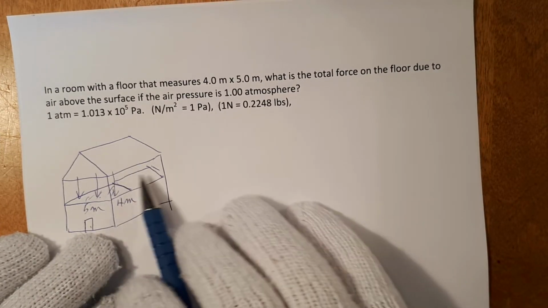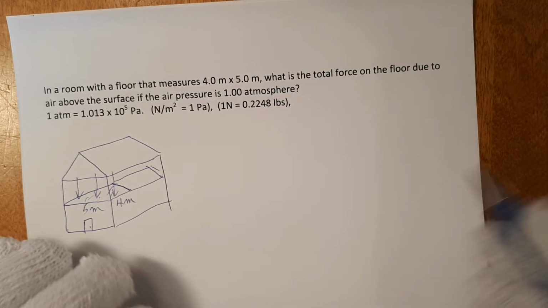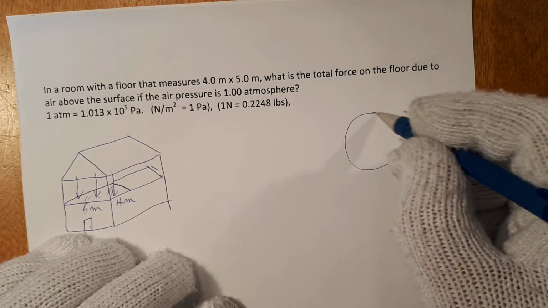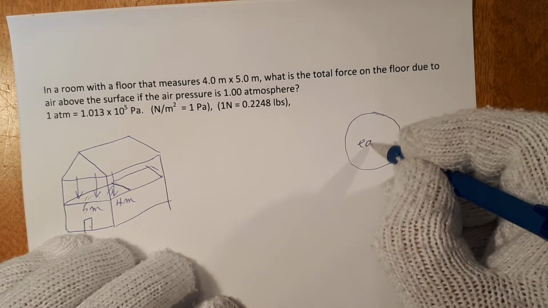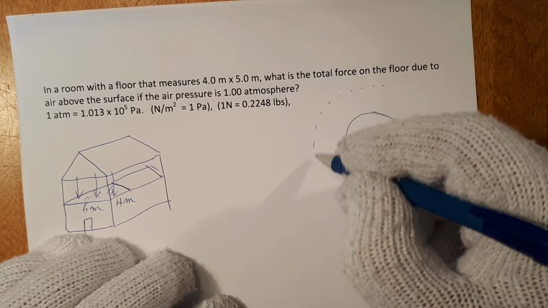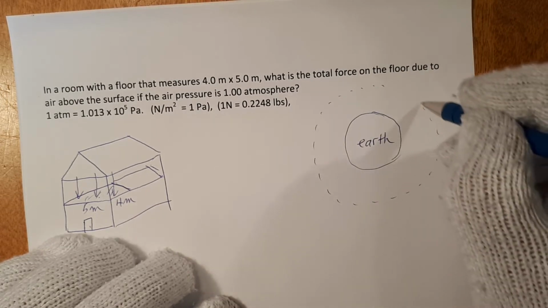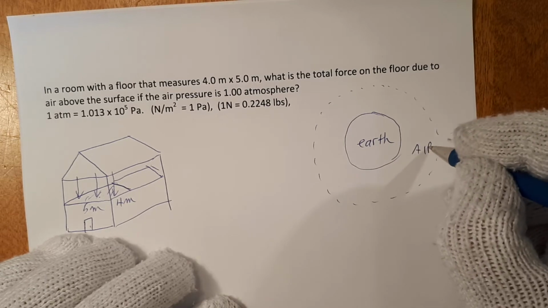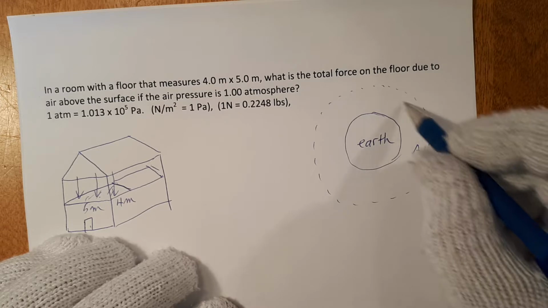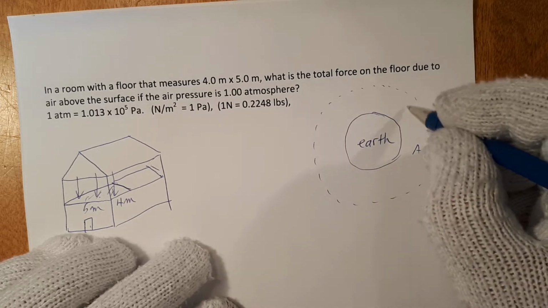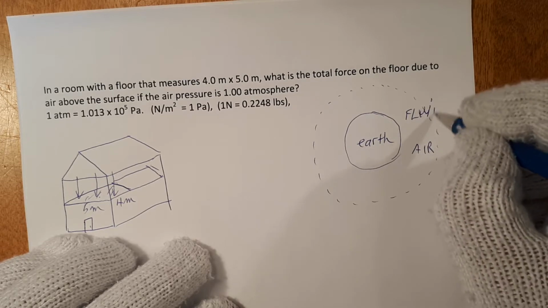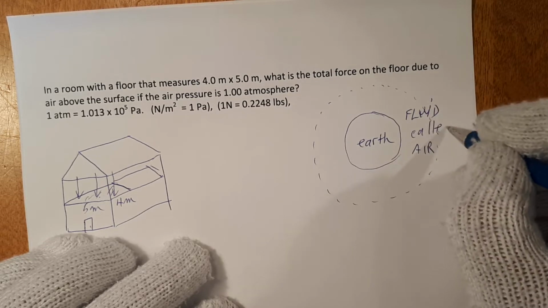We need a little bit of background information first. We live on this planet called Earth. Now I'll just draw Earth here. Here's where we are on Earth. And Earth is surrounded by an atmosphere. And this atmosphere we call air. But air is also a fluid. So we actually live in a fluid which we call air.